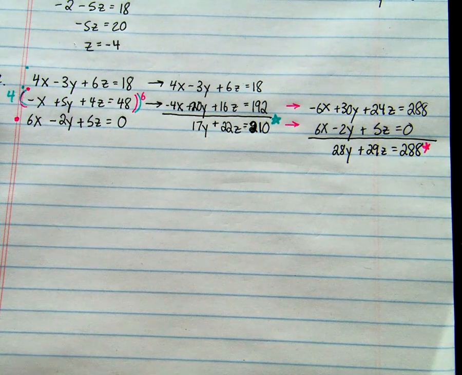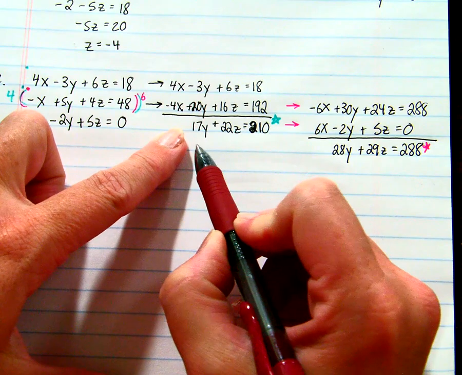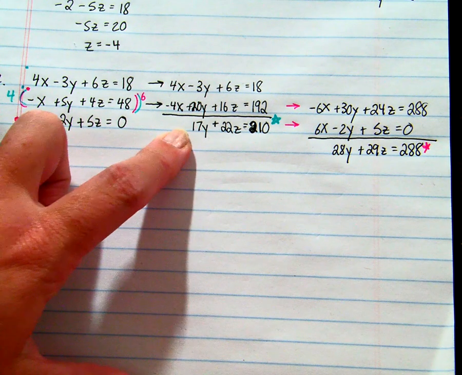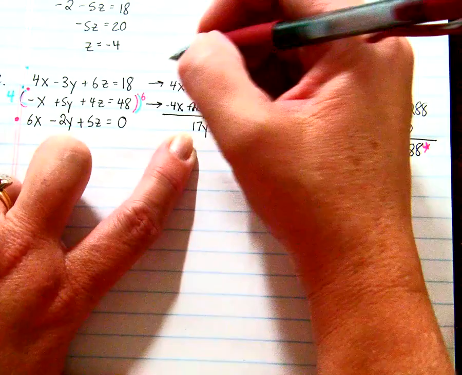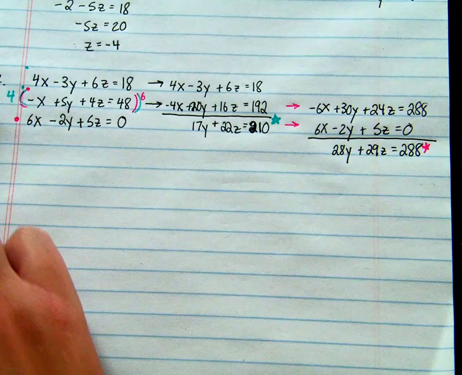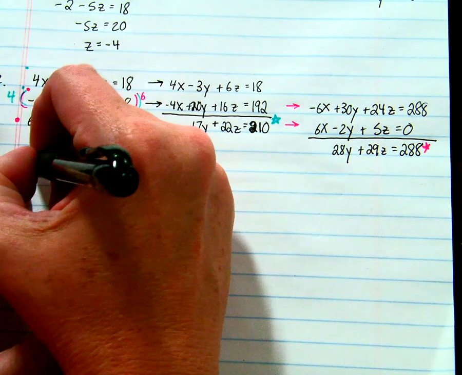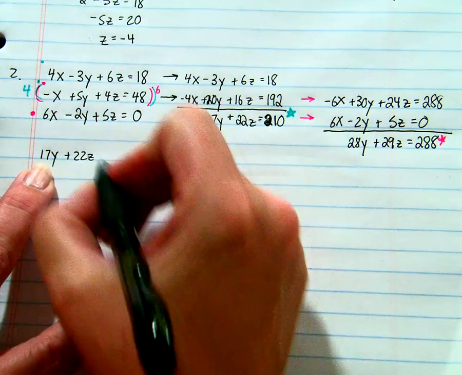So how do I change this top equation into a 476y? Multiply it by 28. That's right. Okay, so now I'm going to rewrite it just to keep it nice and simple. I'm going to write my 17y plus 22z equals 210, and 28y plus 29z equals 288, because I feel like I'm about to lose somebody if I don't.